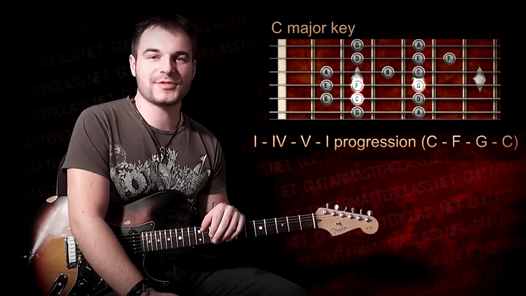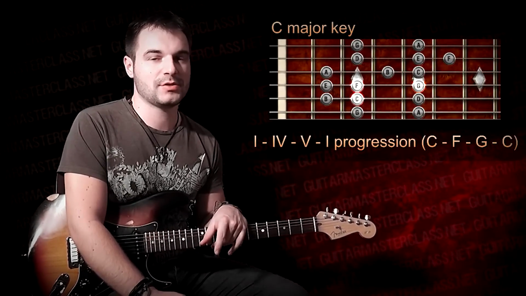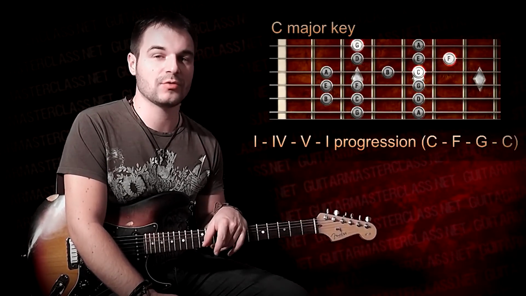Now this sounds very strong, more natural, but still very predictable. Let's use a different octave and follow roots there as well.